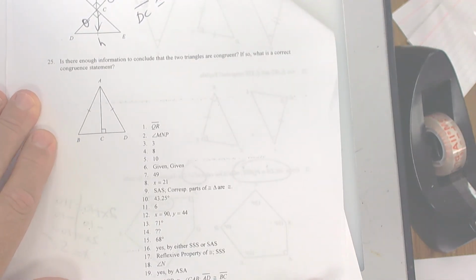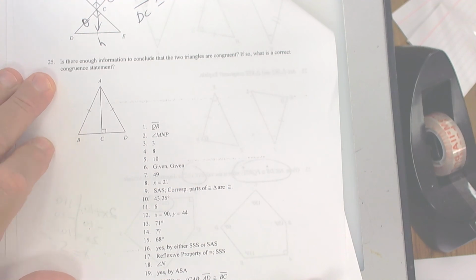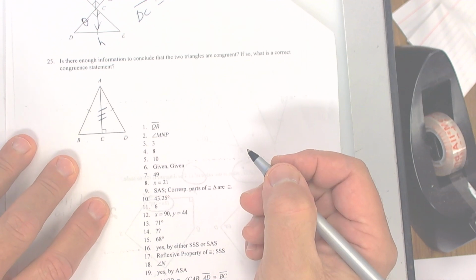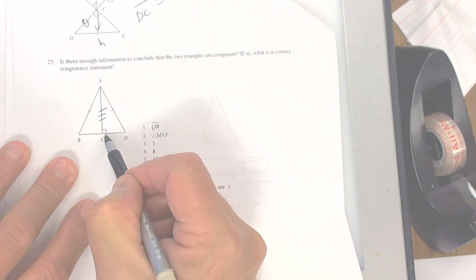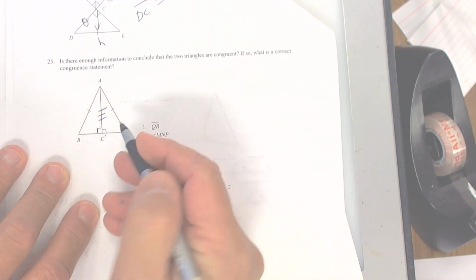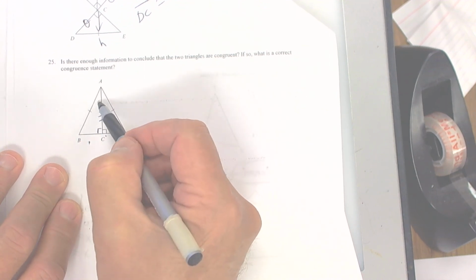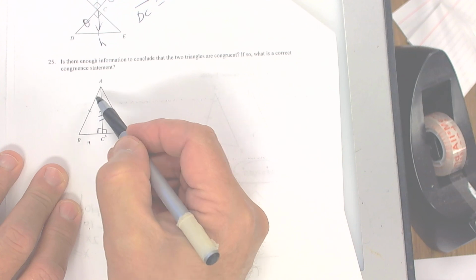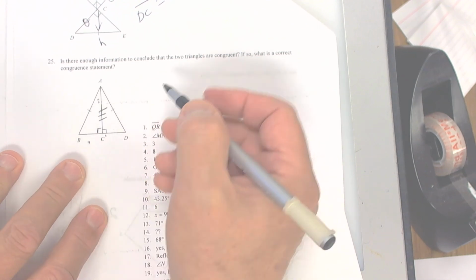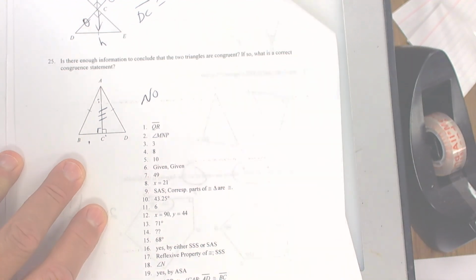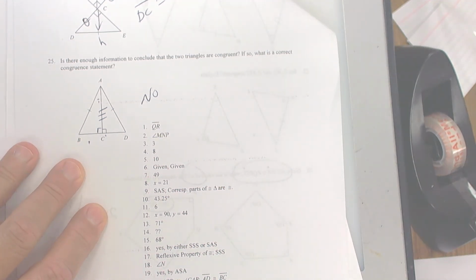All right, and that's all of them. And, well, 25, is there enough information to conclude the two triangles are congruent? Well, we know reflexive, so put reflexive. We have an angle here, so this one's 90 degrees, but we don't know this side. We don't know this angle. If we had this angle, it'd be angle, side, angle, but we don't. So I'm going to say no, hang on a second, let me think. I'm looking at that answer there, so let me think.